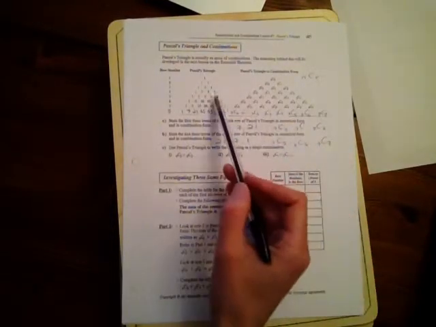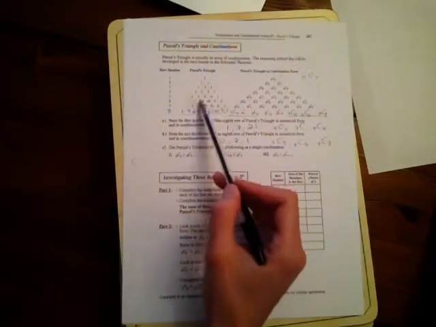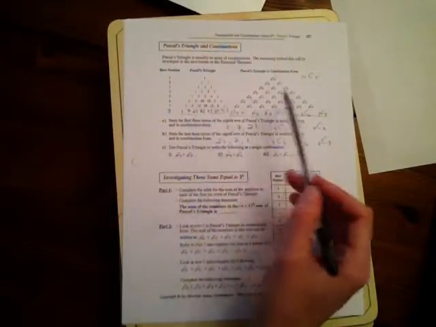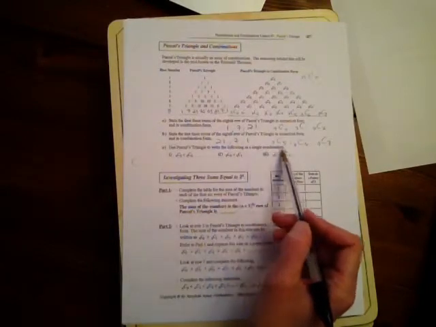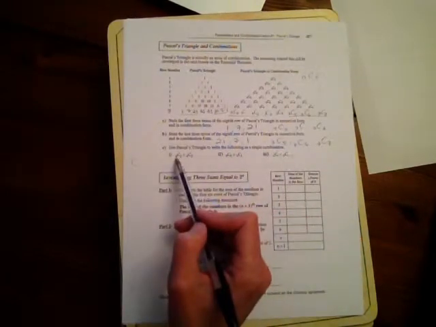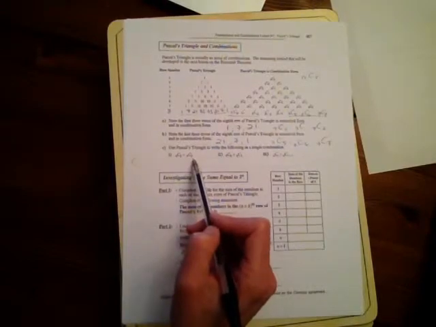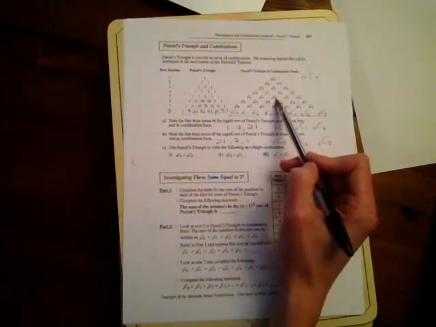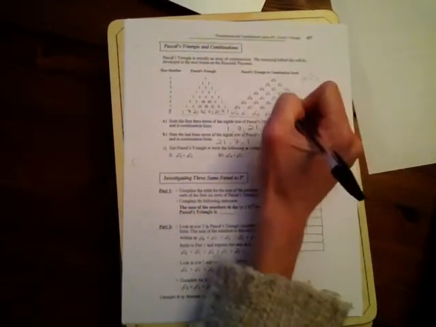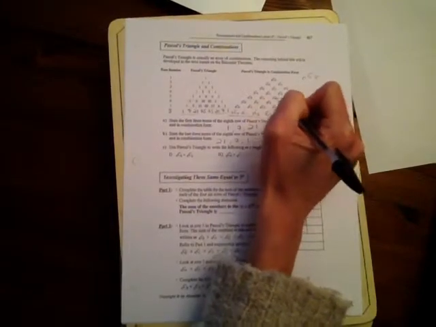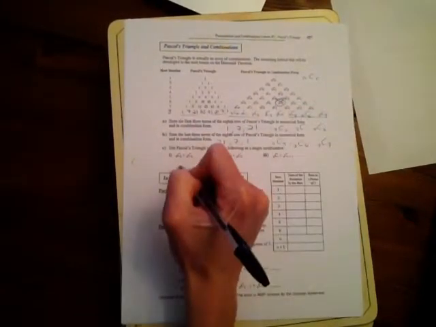Let's take a look and see if we can apply our technique with Pascal's triangle for finding the next row and do the same in combination form. So let's use Pascal's triangle to write the following as a single combination. So 4 choose 2 plus 4 choose 3, let's find that. We have 4 choose 2, 4 choose 3. If I were to create a little triangle here, I would add up to 5 choose 3.